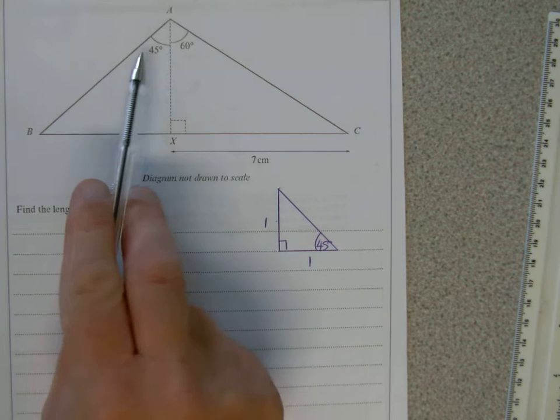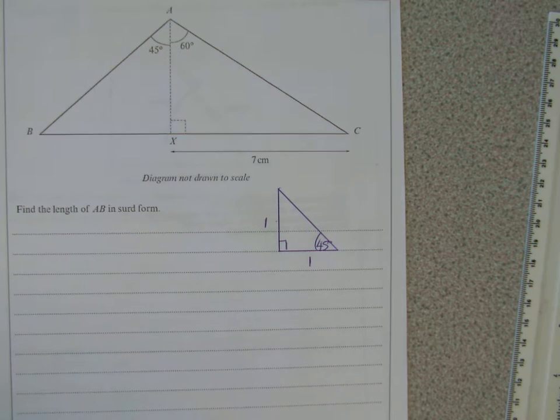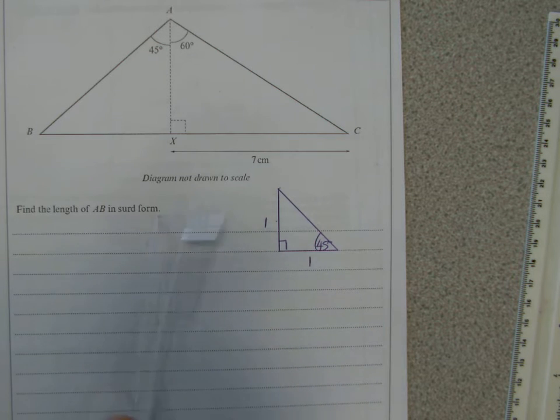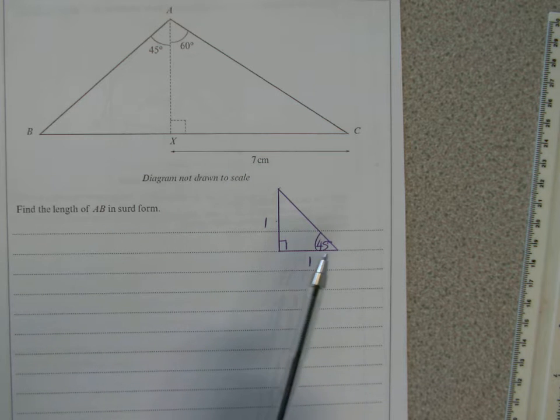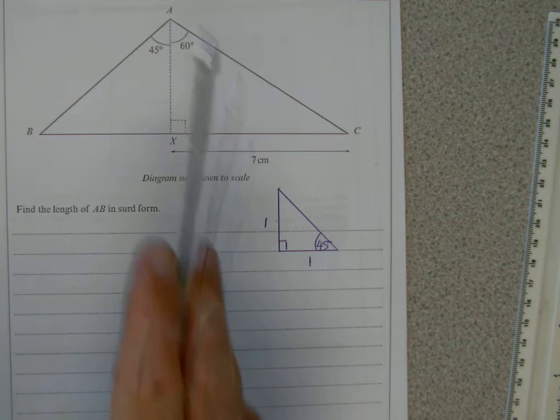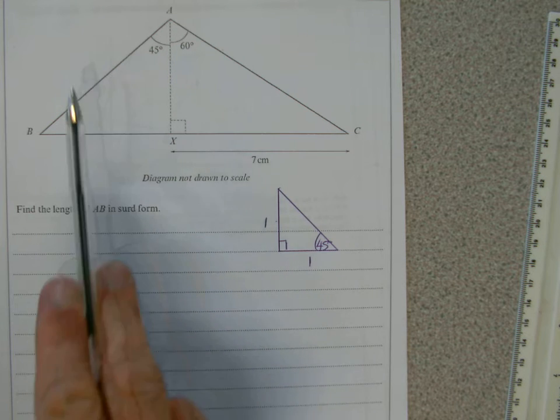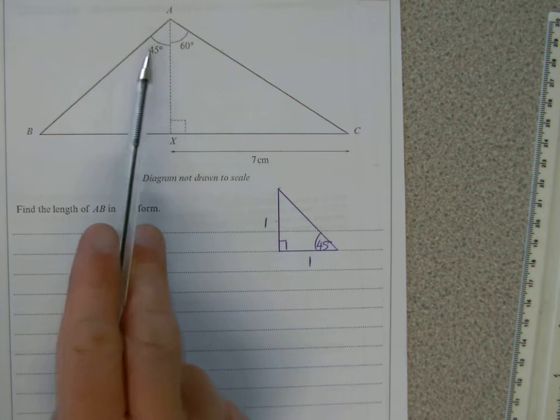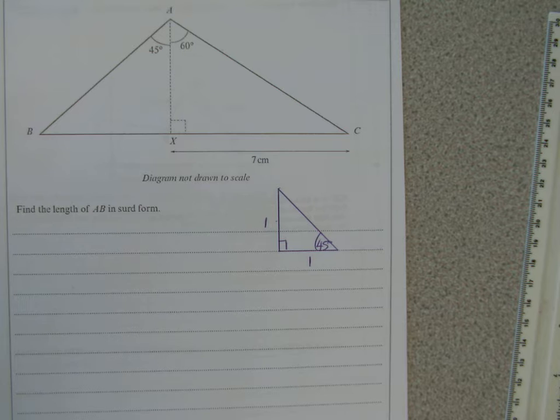Now, in this question, it's got the angle of 45 and 60 degrees. And what's good about those angles is that you can actually work out what cos 45 is, or sin 45 is, or tan 45 is, by drawing a simple triangle. I've drawn one here with the 45 degree one, and it's different to this. I'm going to ignore this for a minute, but I'm going to note we've got a 45 degree angle there.